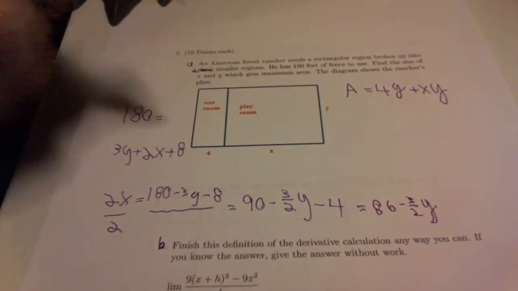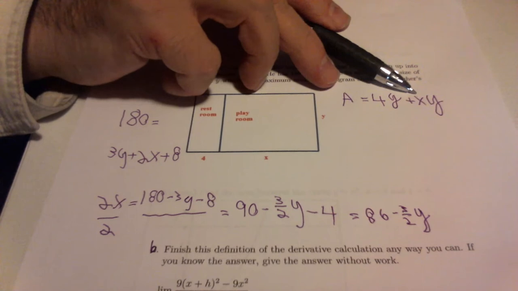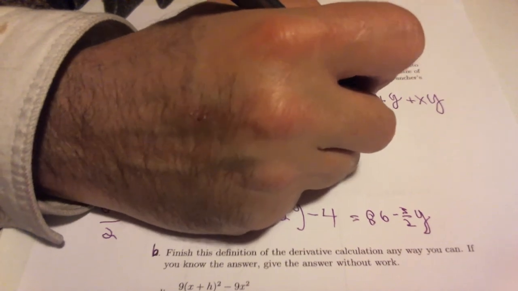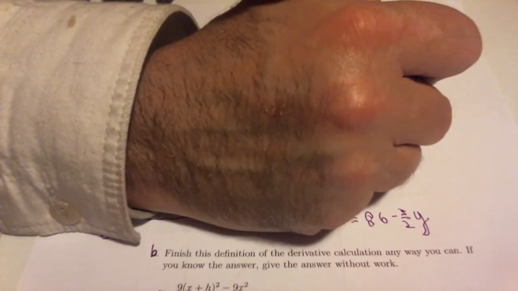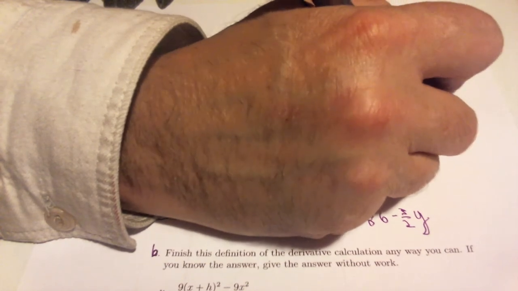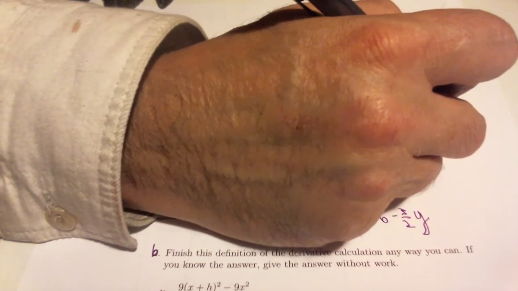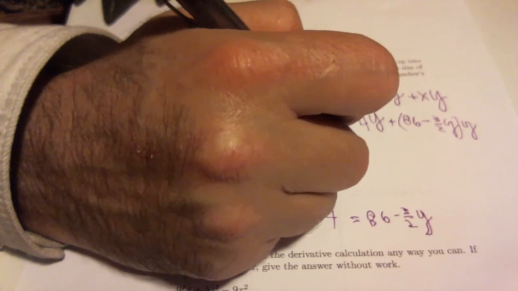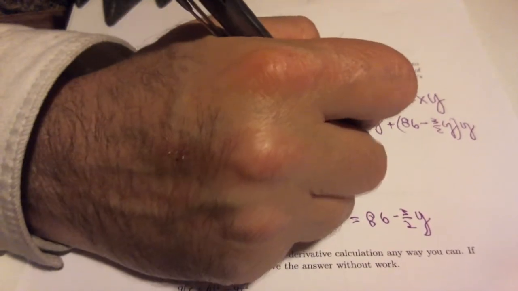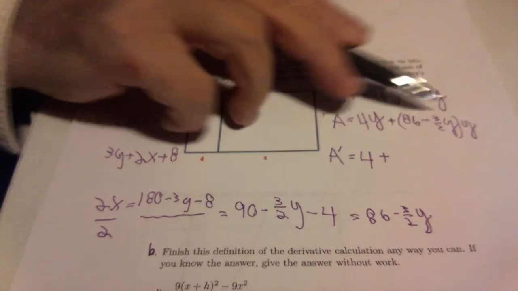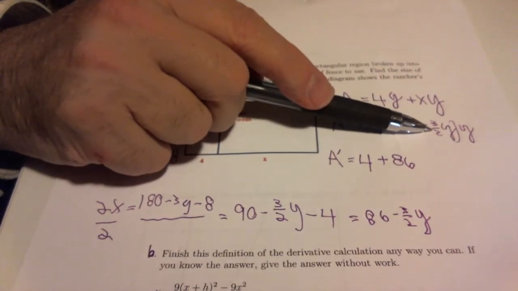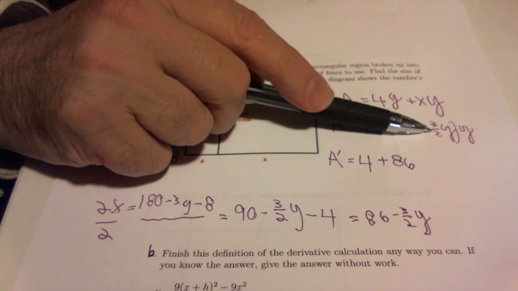All right, I'm ready. I'm going to put this right in for that x right there. So I have area equals 4y plus quantity 86 minus 3/2 y quantity times y. So A prime equals 4 plus. Well, this is 86y. The derivative of 86y with respect to y is 86. This was 3/2 y squared. The derivative will be 3y.